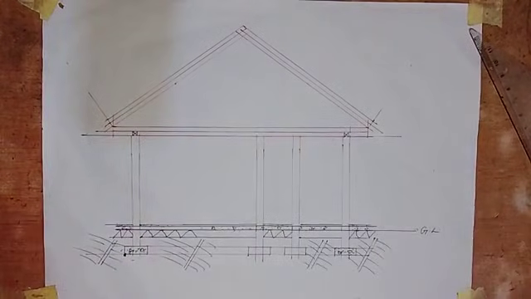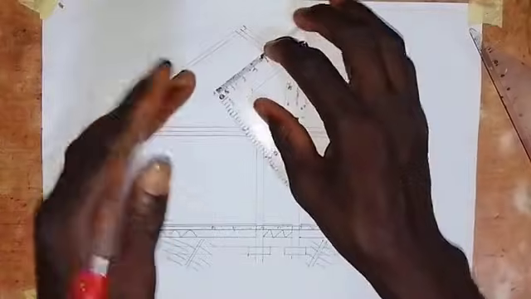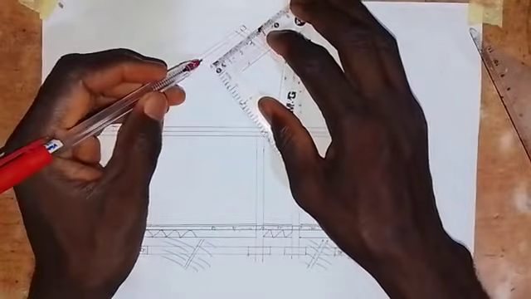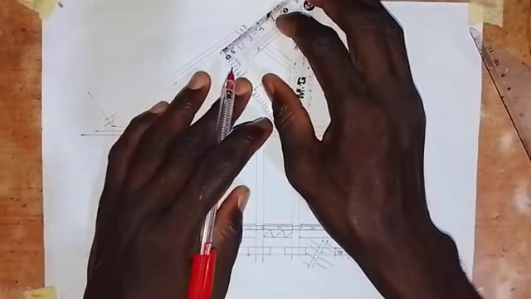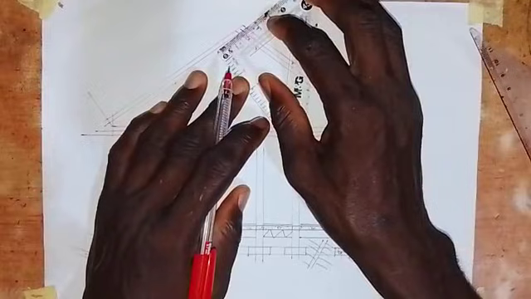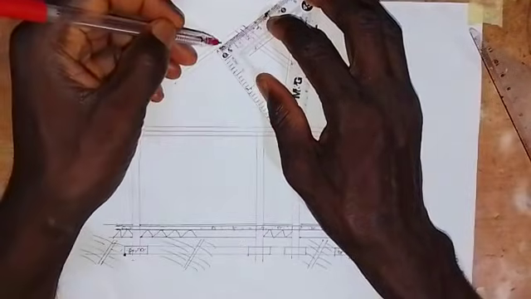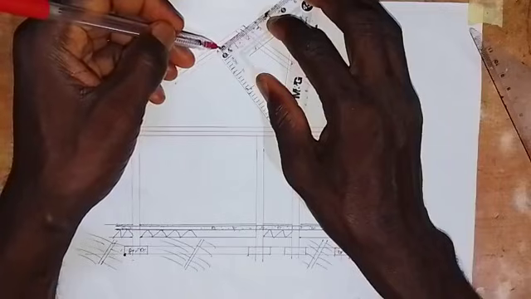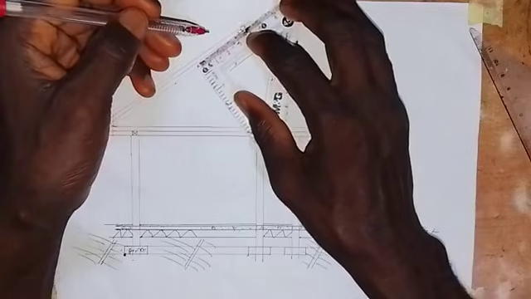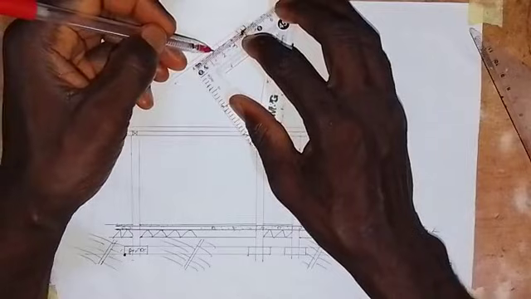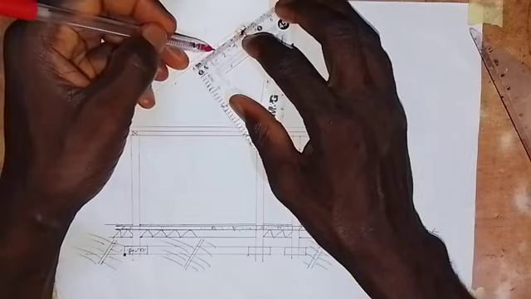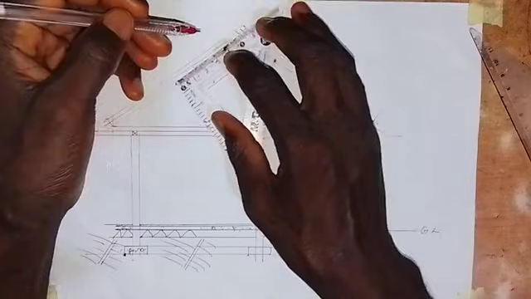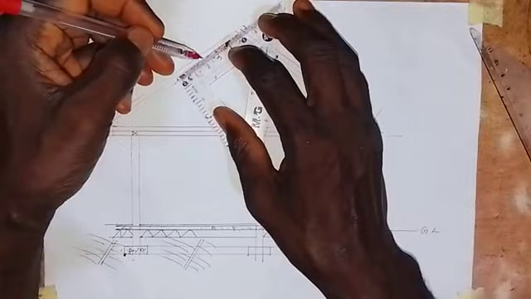Okay, so let's do that. From this point here where the lines meet, let's take 20 millimeters. So this is 20 millimeters here. After this 20, take a measurement of 3 millimeters. This is 1 2 3, so this is 3 millimeters, and then 20 millimeters again.